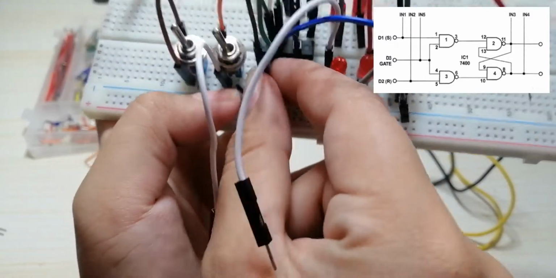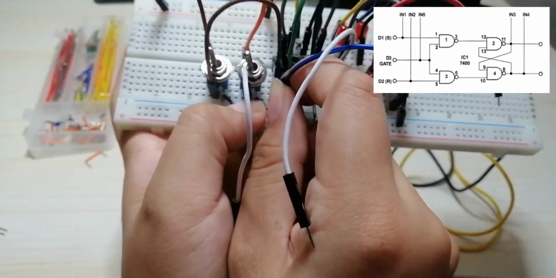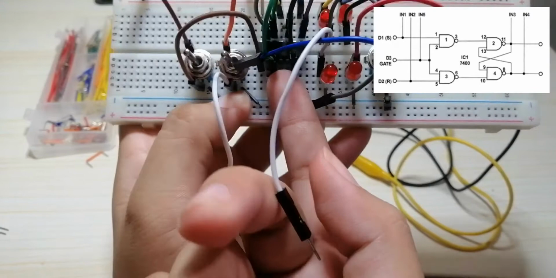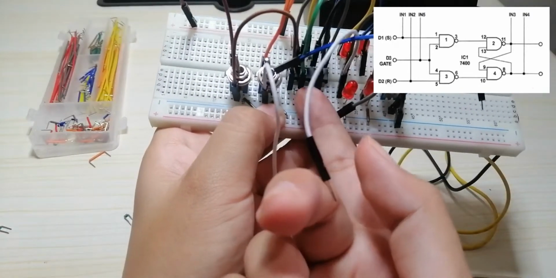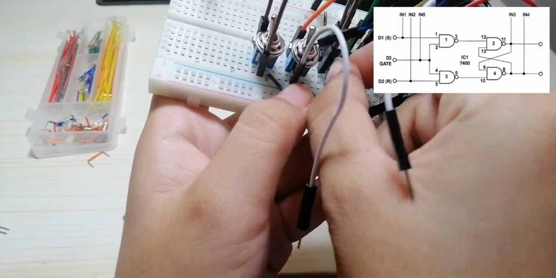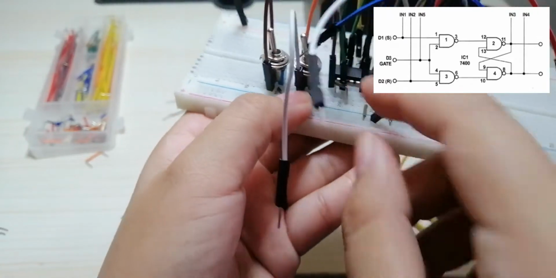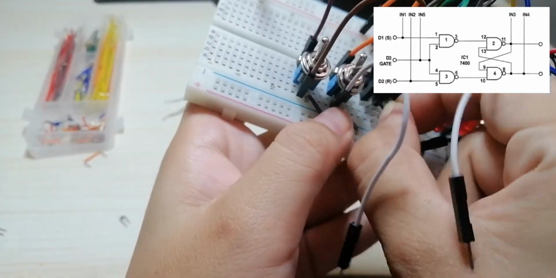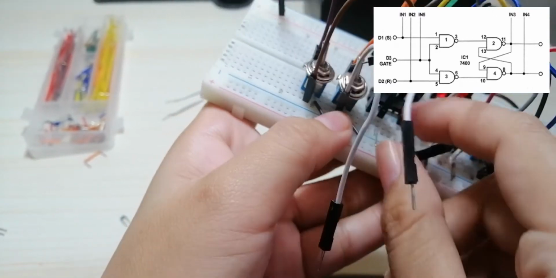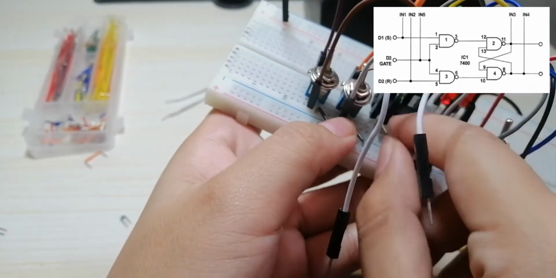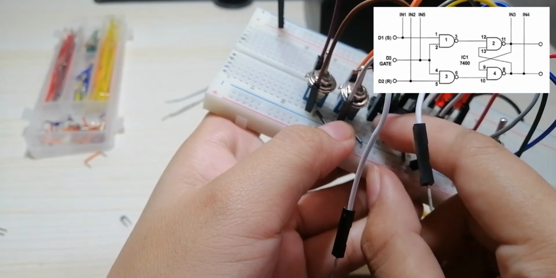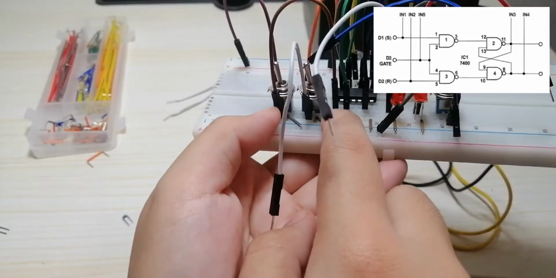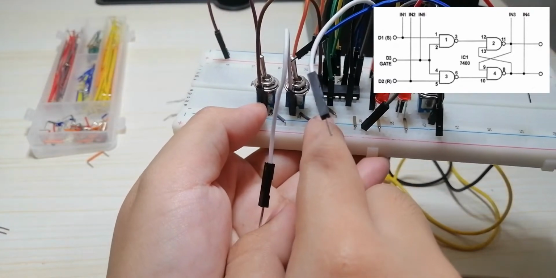So we will adjust this to the 2 and 4. So now it is in number 2 and number 4.